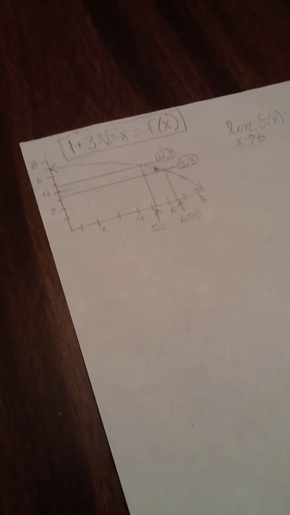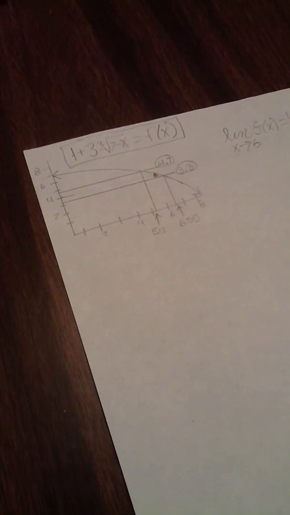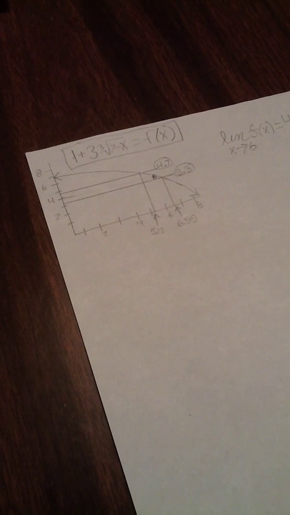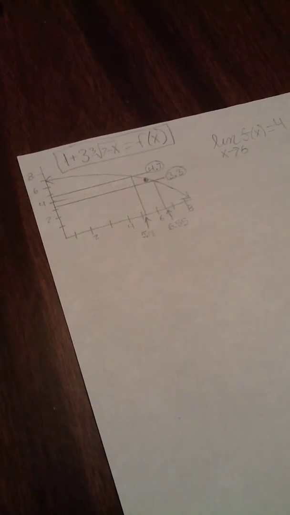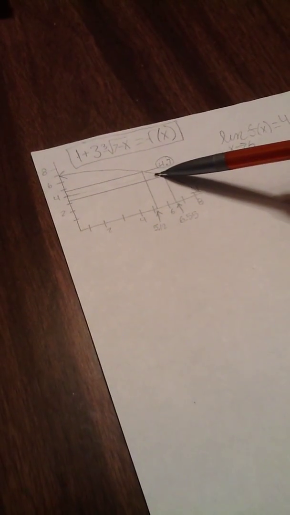Okay, so my equation was f of x equals 1 plus 3 cube root of 7 minus x. The first part of the problem was to find the limit as x approaches 6. From the drawn out graph here, we have located that 6 is at this point right here, and this corresponds with 4. We can also prove this algebraically, as when you plug in 6 for x in the equation, it comes up with 4.